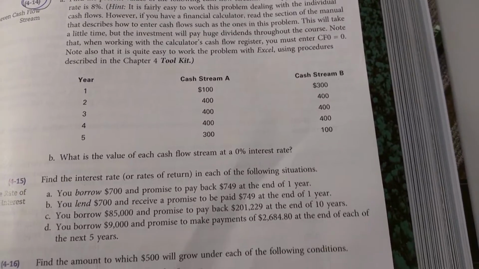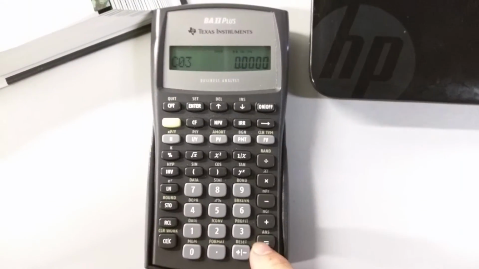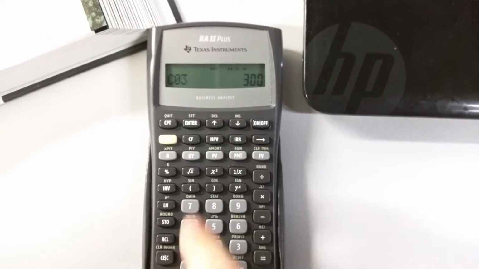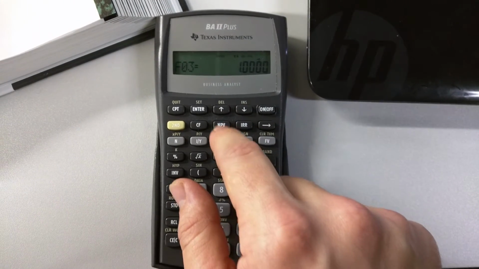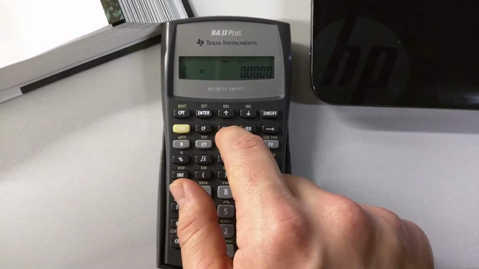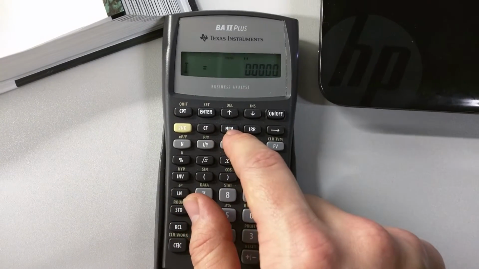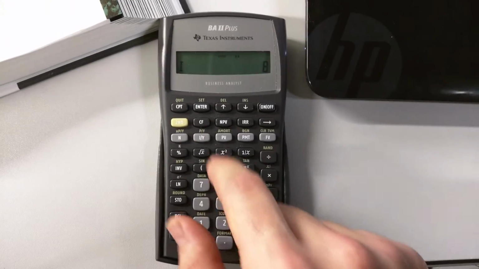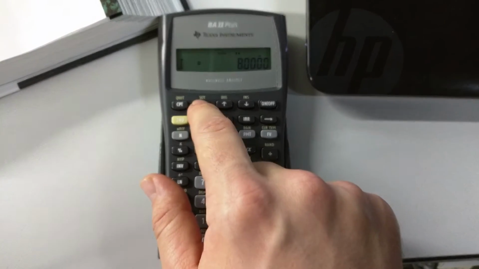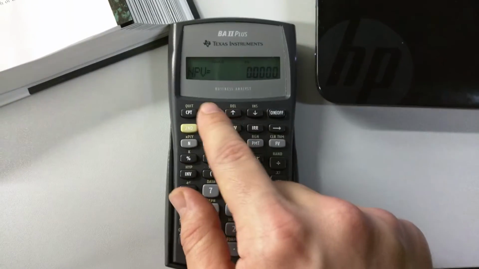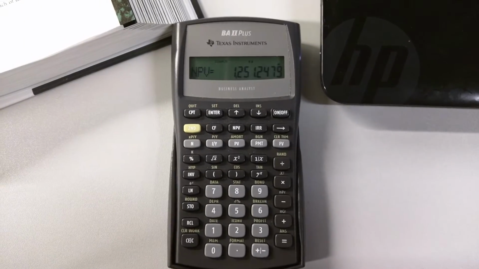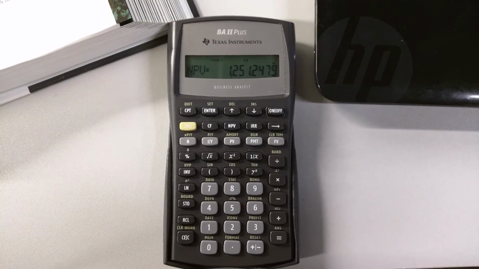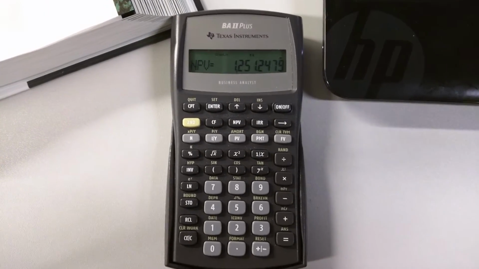You're going to input cash flow 3, which is $300, with a frequency of 1. Now you're going to click on net present value. You're going to input the interest rate, which in the problem is 8%. You're going to click enter. Click the down arrow. Now it says NPV and just click compute. Gives you a net present value of $1,251 and then brought out to 4 decimal places.